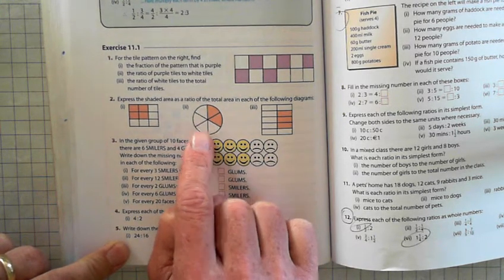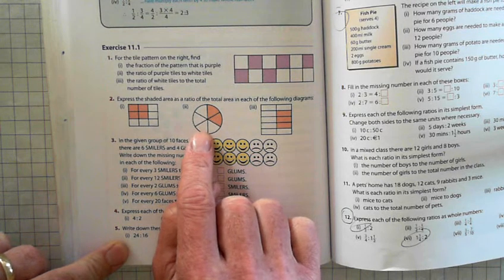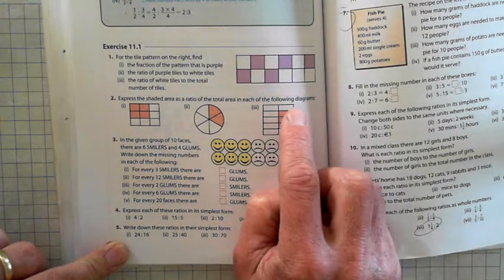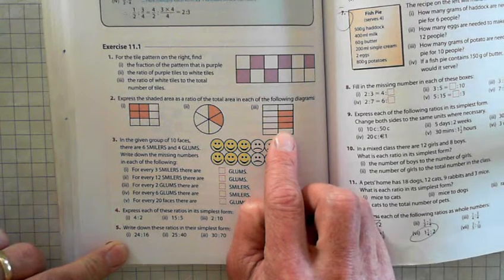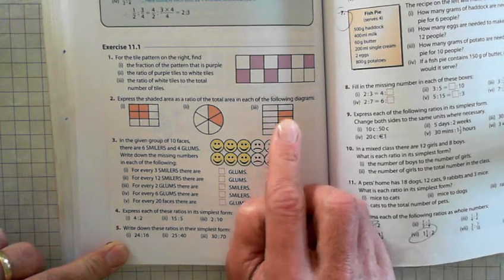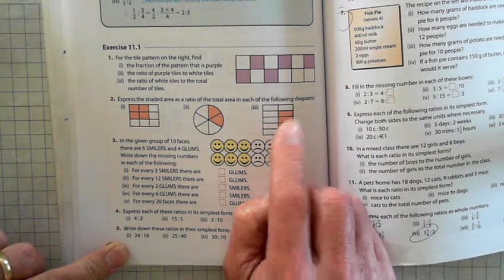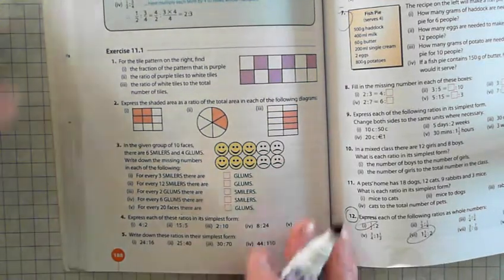2 out of 6 shaded. Not shaded, 4 out of 6. So it's all about fractions, isn't it?